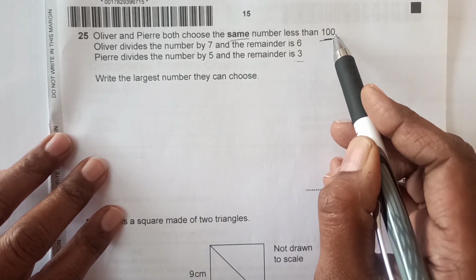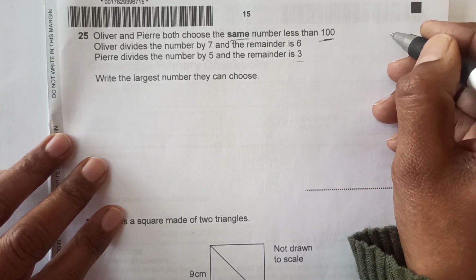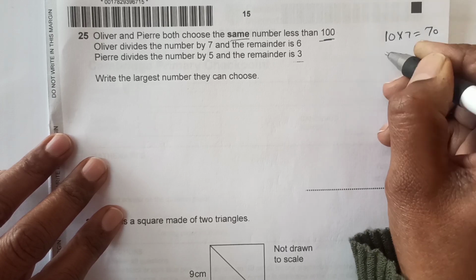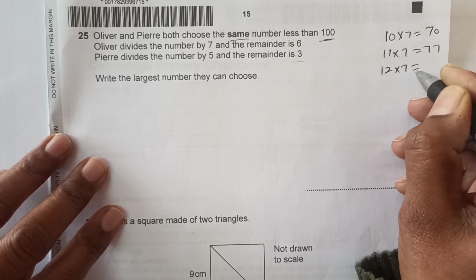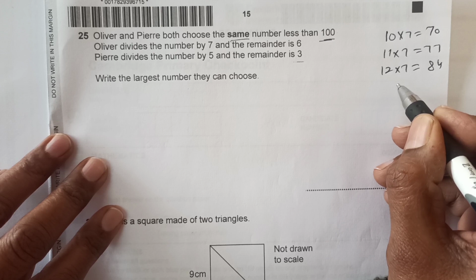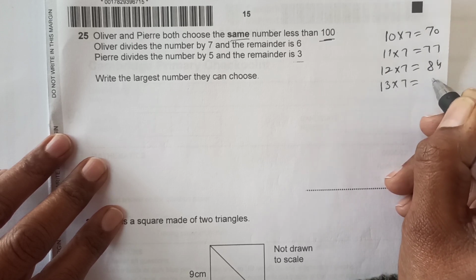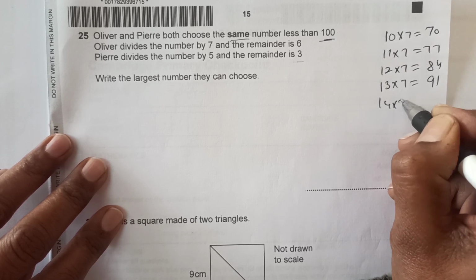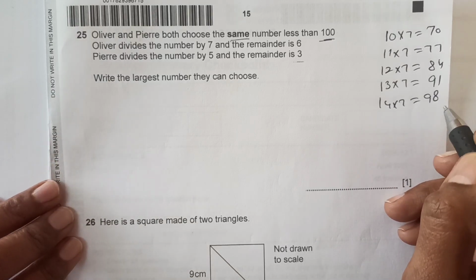So we will look for the number less than multiples of 7. Let's say I am writing here 10. 10 times 7 is 70. 11 times 7 is 77. 12 times 7 is 84. And 13 times 7 is 91. And 14 times 7 is 98, right? The next number is going to be greater than 98.